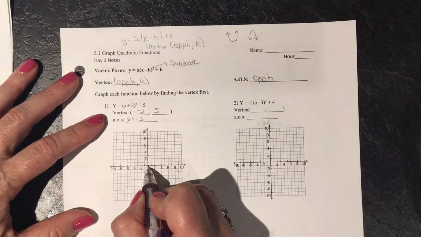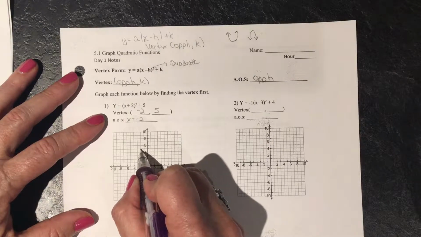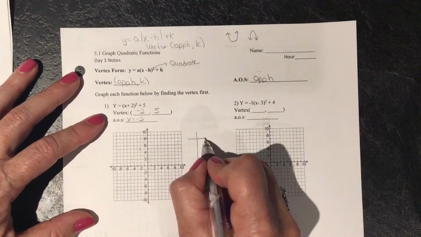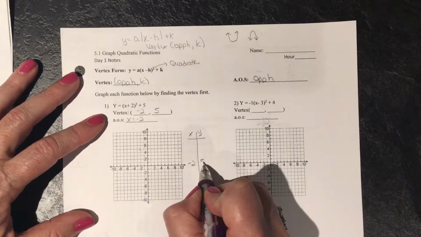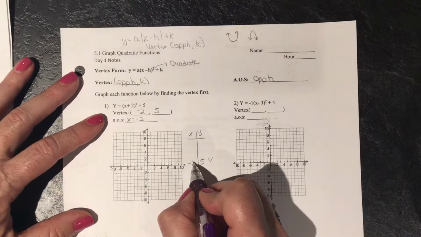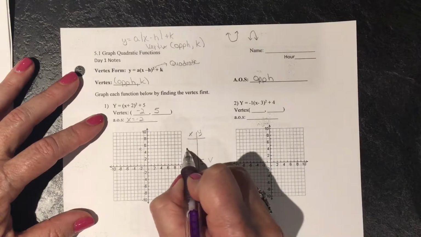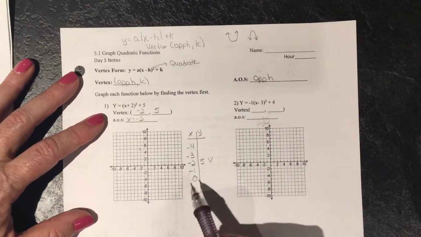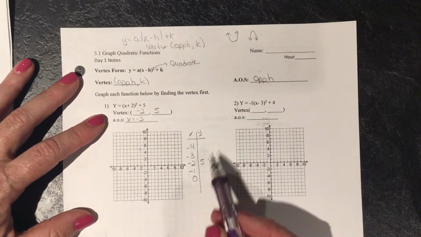We always start when we graph at the origin, go left 2 and up 5, and I put my first point. Then we make an XY chart, plugging in values surrounding the vertex. I'll label that as the vertex with a V. I'm going to have a few points below and a few points above: negative 3, negative 4, and negative 1 and 0. It doesn't matter which one I plug in. I'll start with the negative 1.